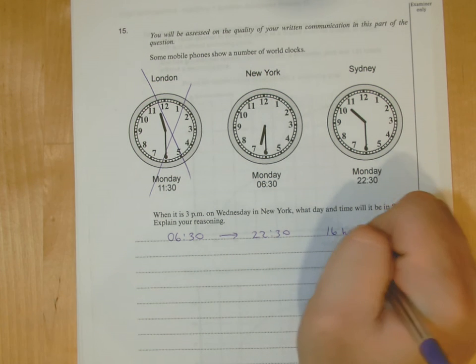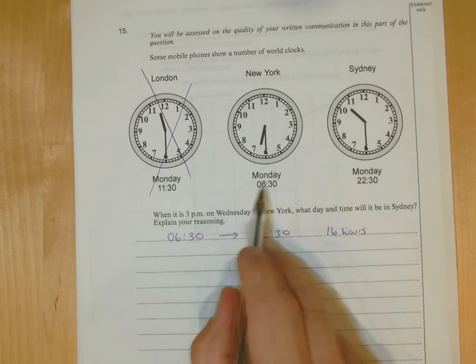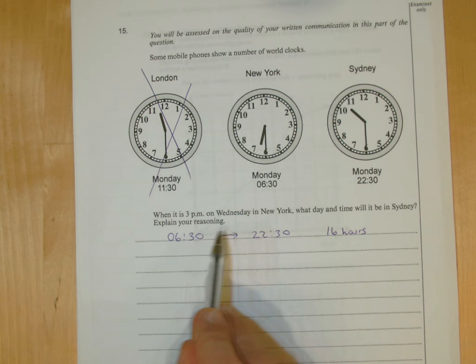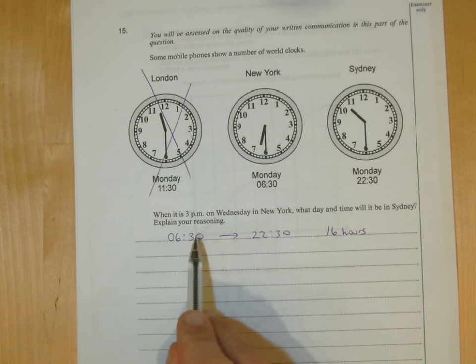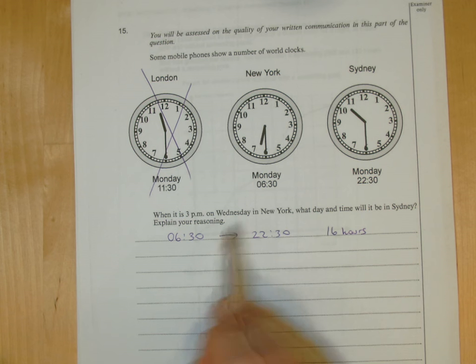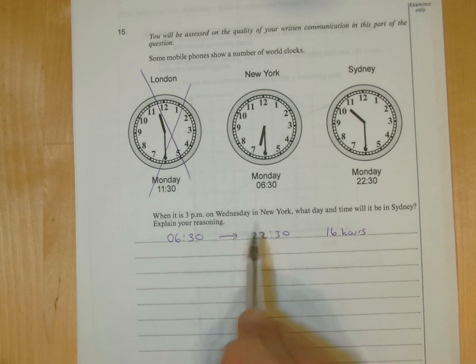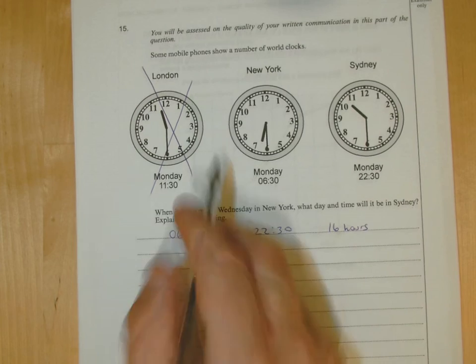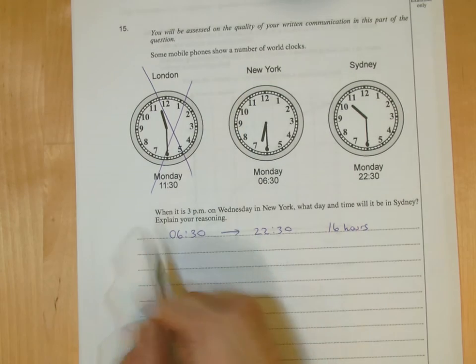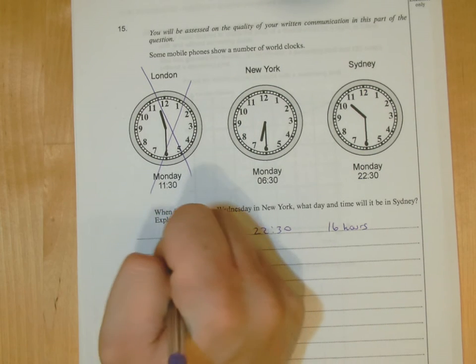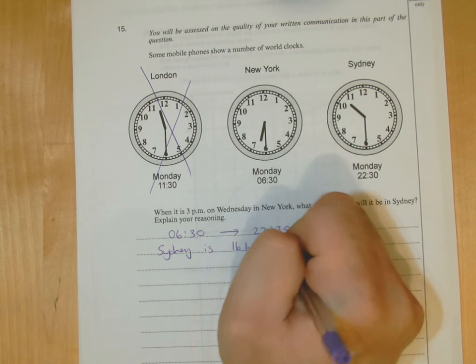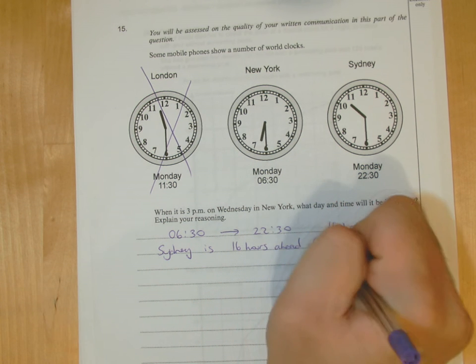If this was done with a 12-hour clock with AM and PM, you have to be careful in terms of working this out. If it was AM and PM, you maybe have to jump steps, go to 12 o'clock first, and then start the time again, then after 12 o'clock work out exactly how many hours gap there is. But here it's clearly 16 hours. So we could say, and remember, because this is one of these QWC questions, we need to make a statement. Sydney is 16 hours ahead of New York.